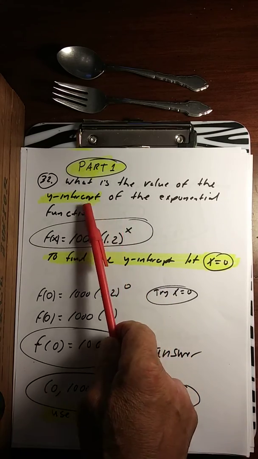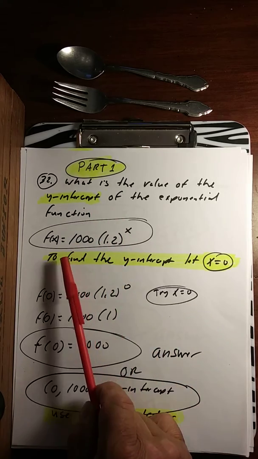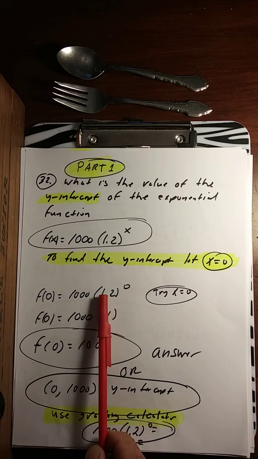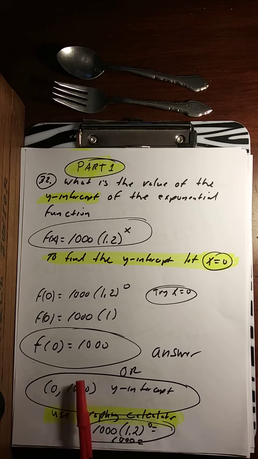What is the value of the y-intercept of the exponential function? To find the y-intercept, x equals 0. Put a 0 in there. 1.2 to the 0 is 1. 1 times 1,000 is 1,000. Or use your graphing calculator, put 1,000 times 1.2 to the 0 power. It gets it.